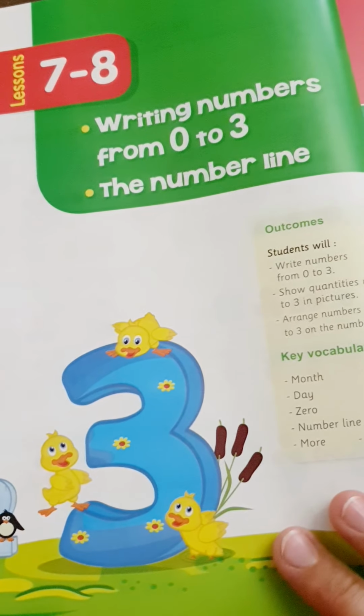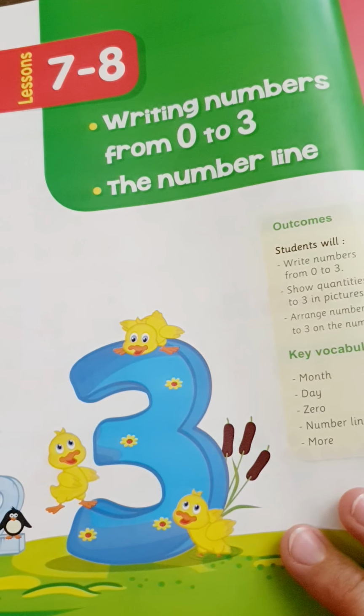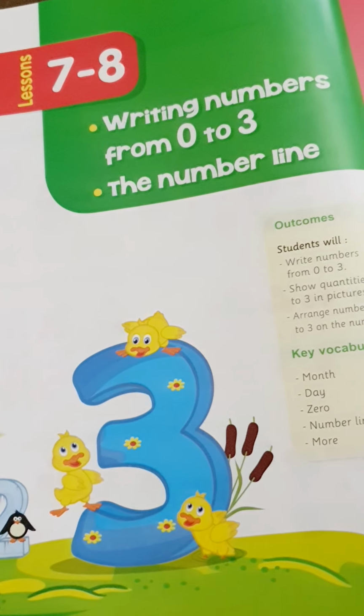And we will stop here. Next time we will know how to write numbers from 0 to 3, and we will study the number line.